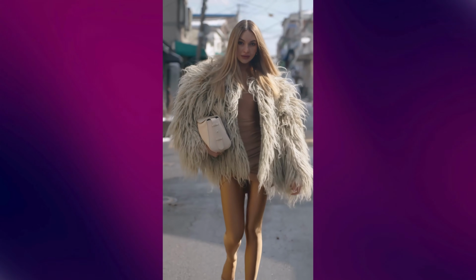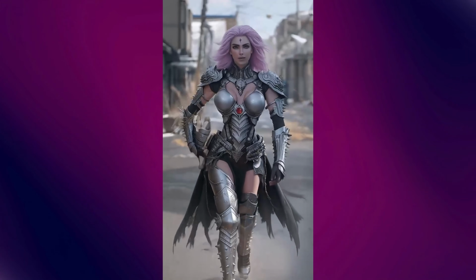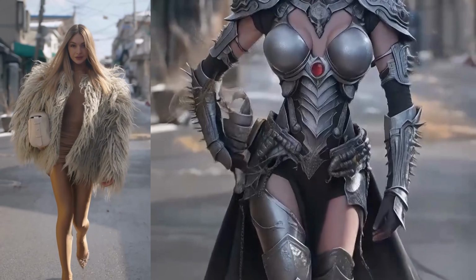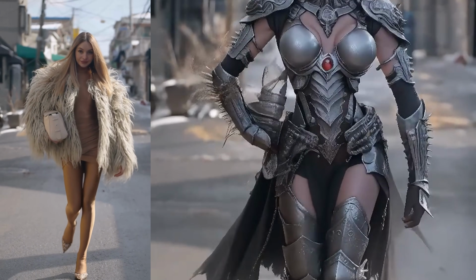The results is amazing. The plate armor is perfectly preserved, and the character's hair moves naturally as she walks. The only small issue was with the bag in the character's hands, not recognized correctly. Probably because of the outfit's complexity. So try to keep outfits simple for the best results.